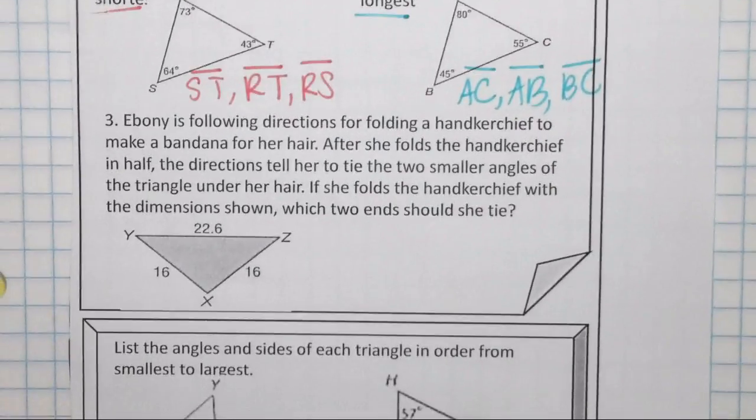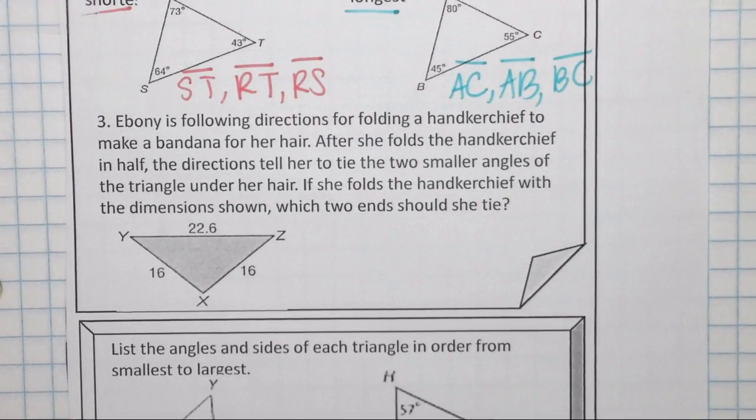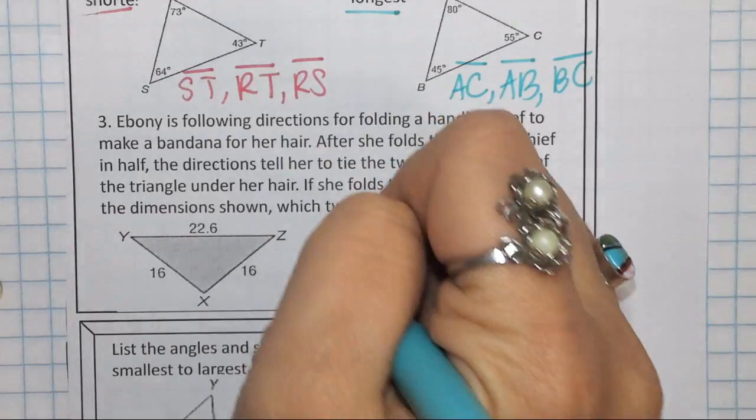Alright, number 3. Ebony is following directions for folding a handkerchief to make a bandana for her hair. After she folds the handkerchief in half, the directions tell her to tie the 2 smaller angles of the triangle under her hair. If she folds the handkerchief with the dimension shown, which 2 ends should she tie? What angles should she tie together? Why?